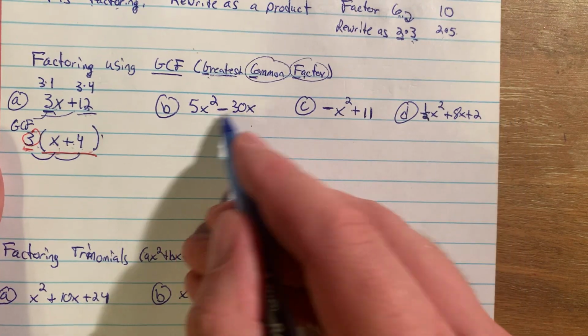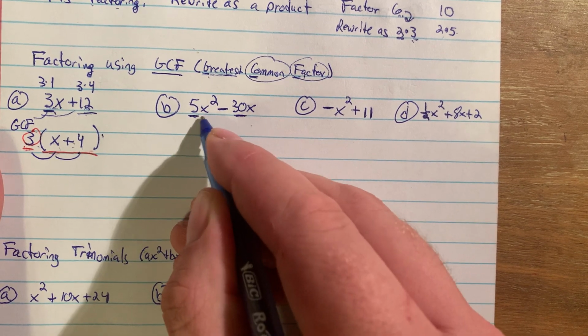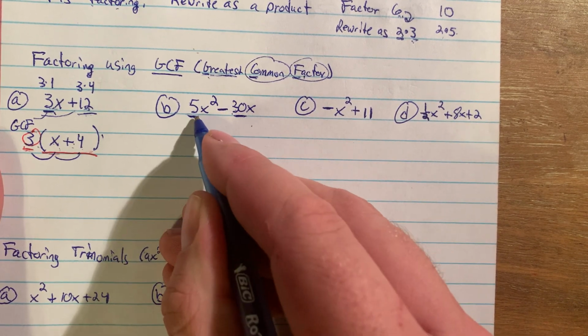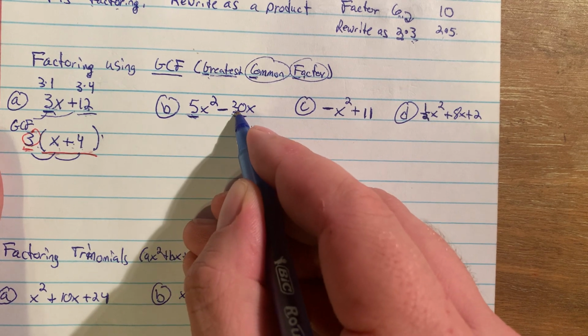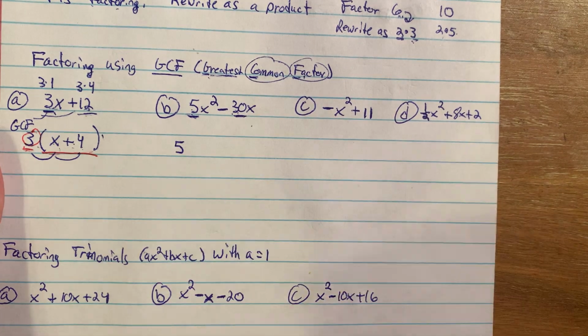Sometimes they also have a variable in common. So we're going to look at the greatest common factor. To look at the greatest common factor, we're going to start with the coefficients. 5 times 1 is 5. 5 times 6 is 30. So they both have a 5, and I'm going to pull that outside of the parentheses.